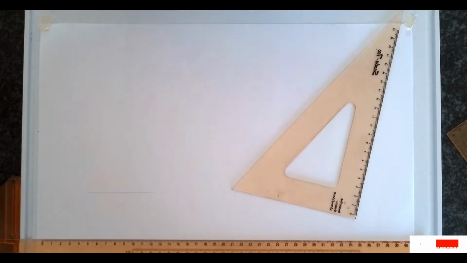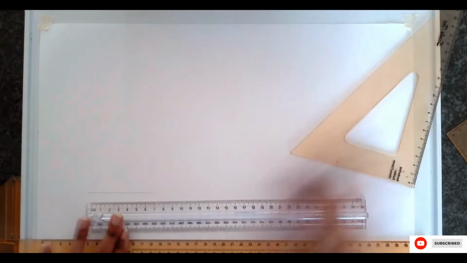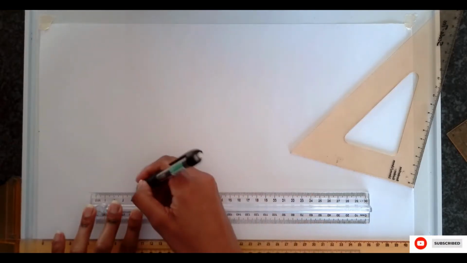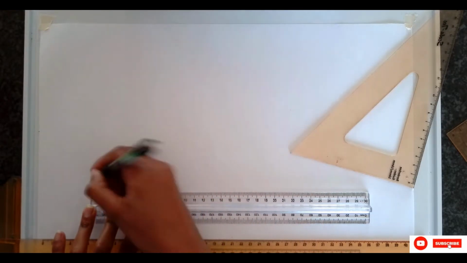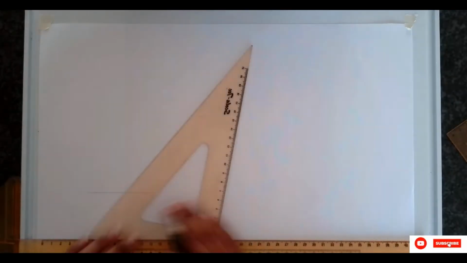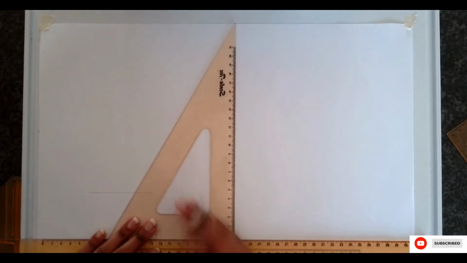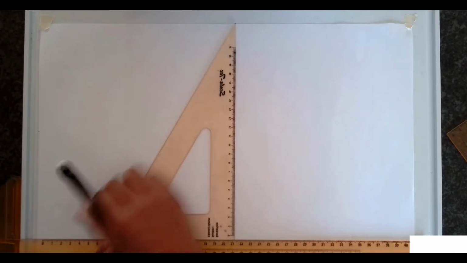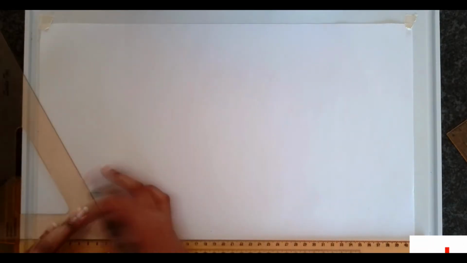Then I will take my ruler and measure 44 on that line, here and here. Once that is done, I'll take my 60 degrees set square.